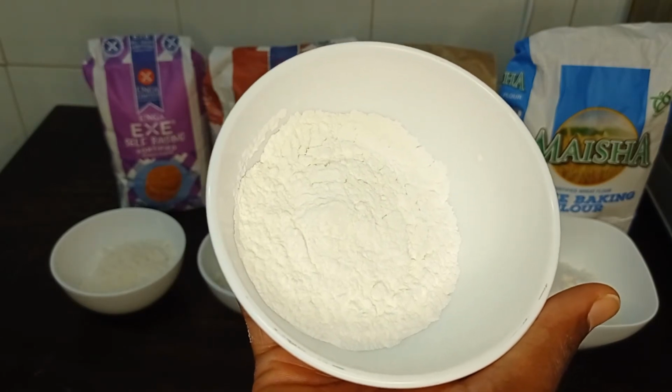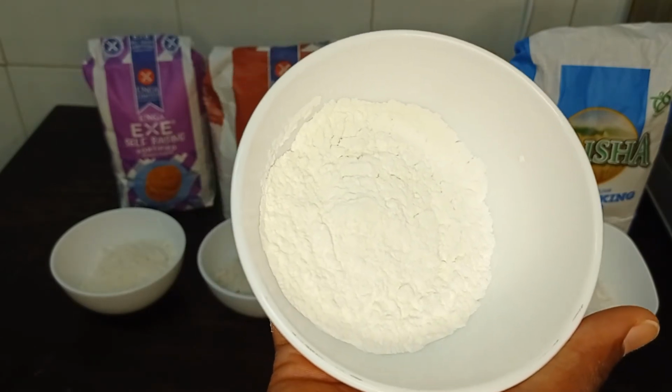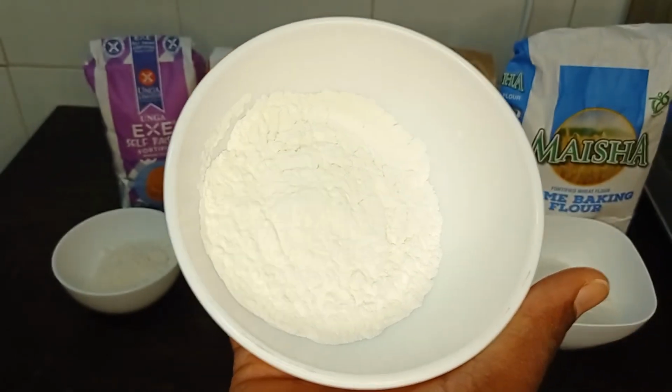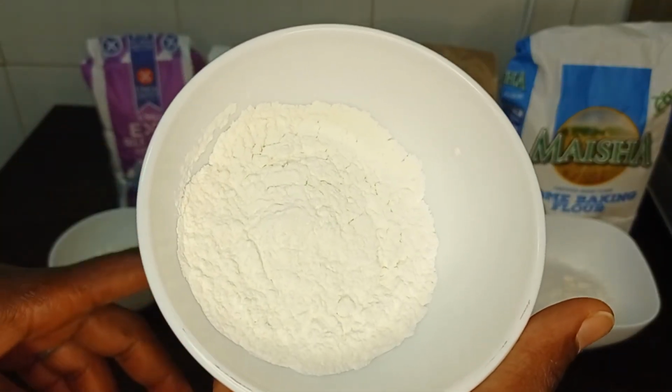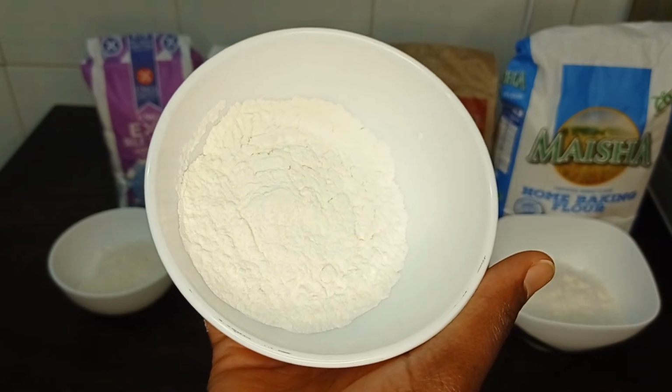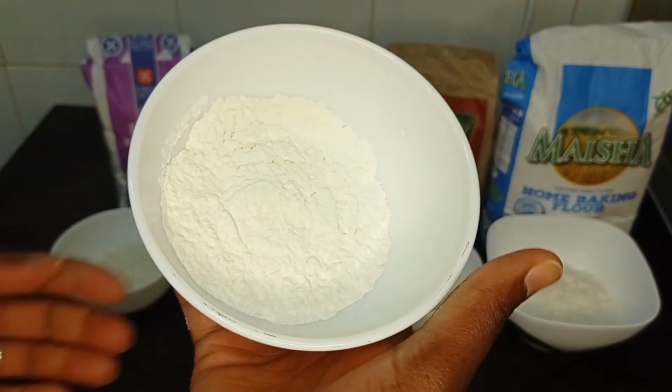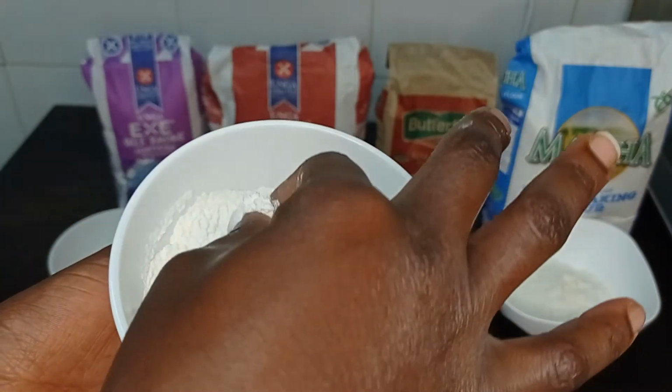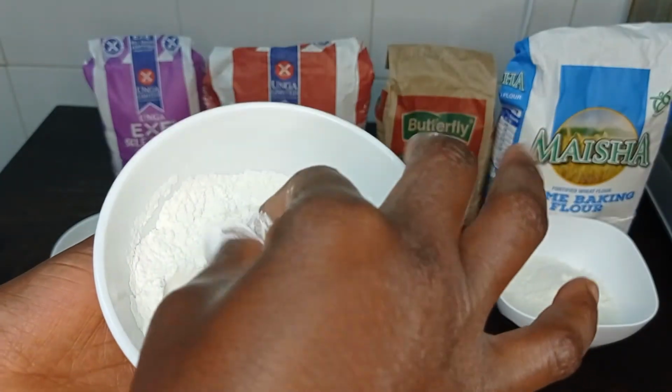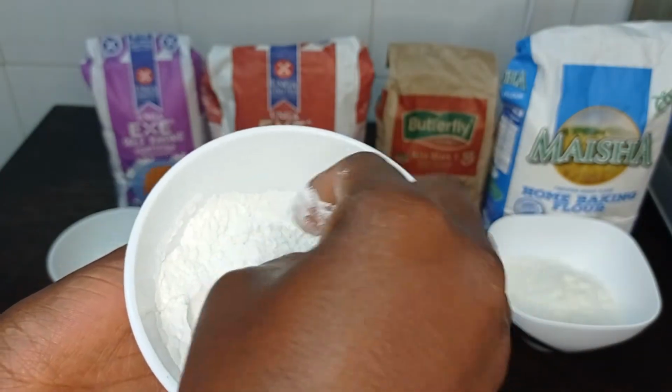It does not contain any wheat or any protein that is found in these four flours. Another thing with gluten-free flour is that it is very fine.